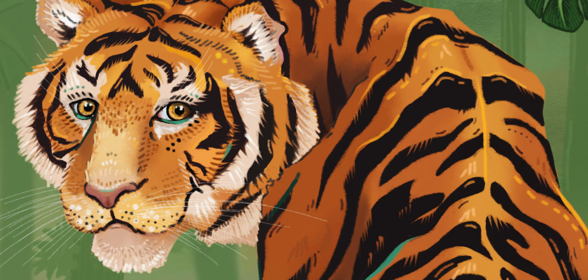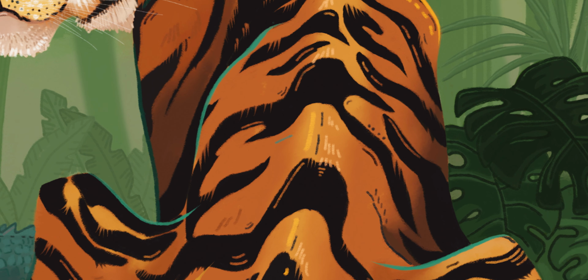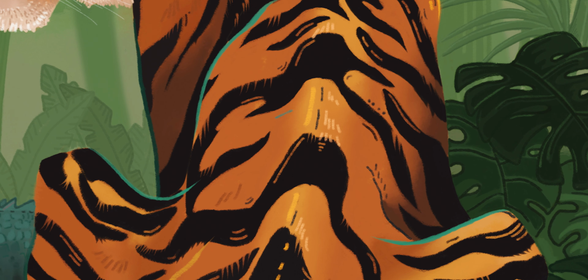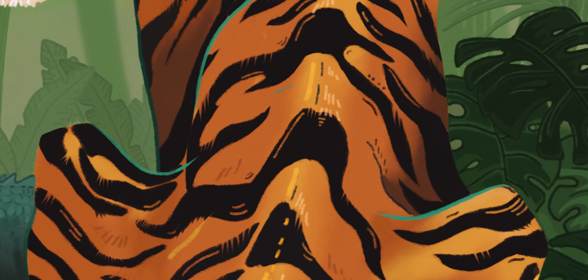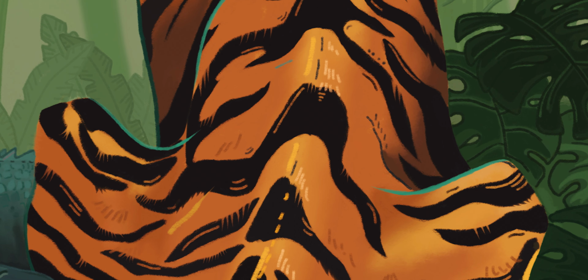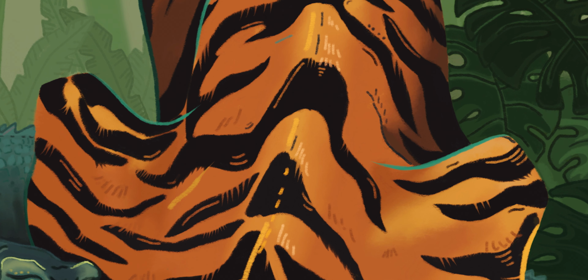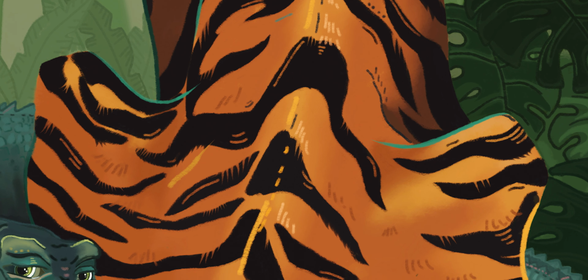I simply placed the very nice and clear and saturated hue of blue on the fur of the tiger, so that the orange and the blue work nicely together and make each other pop.